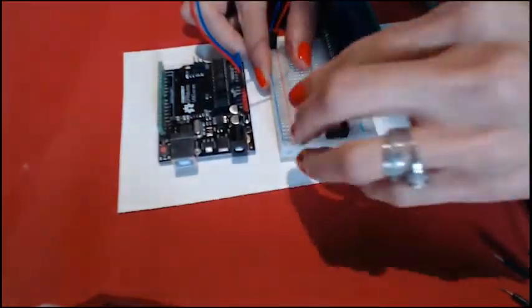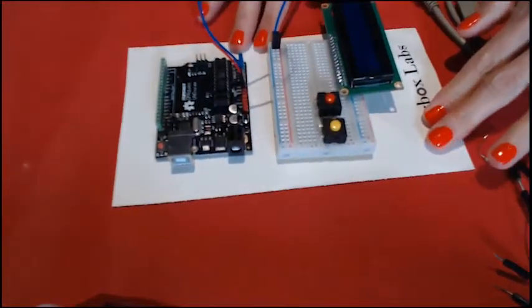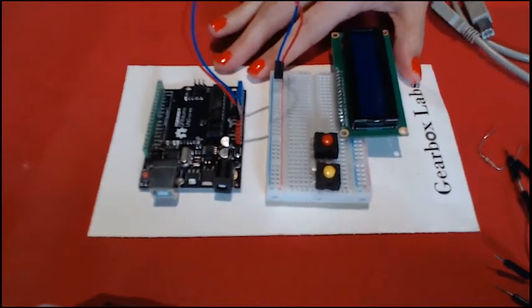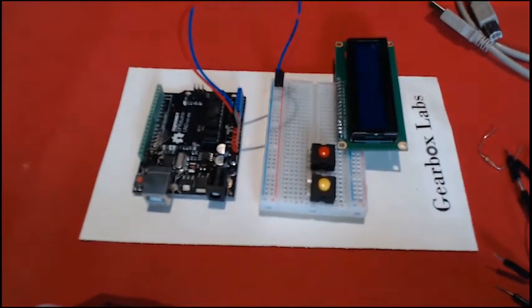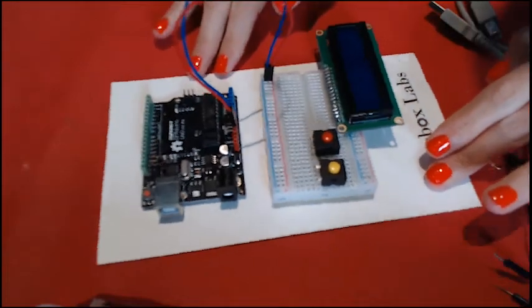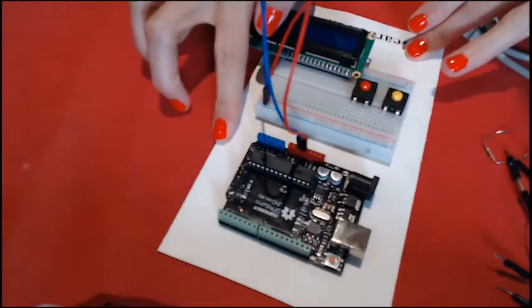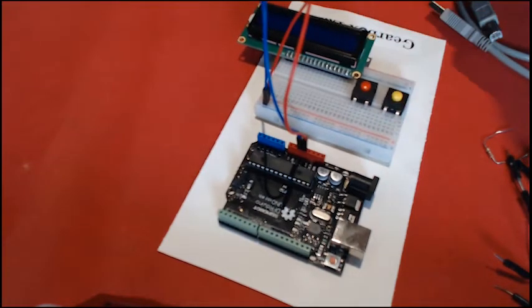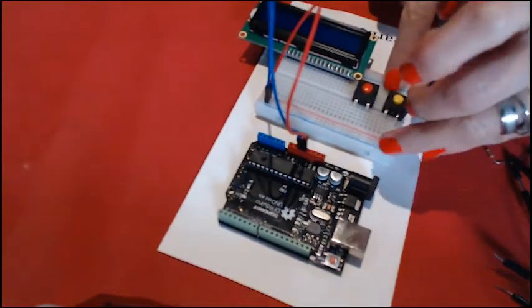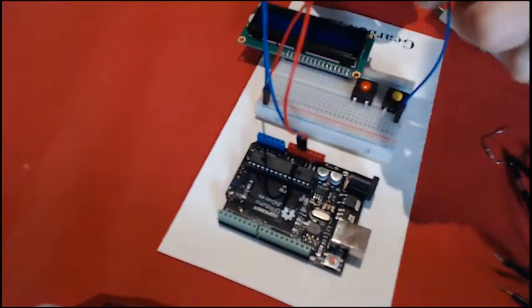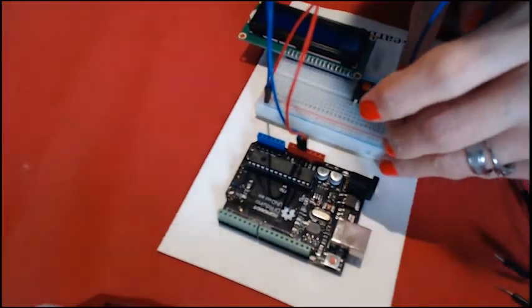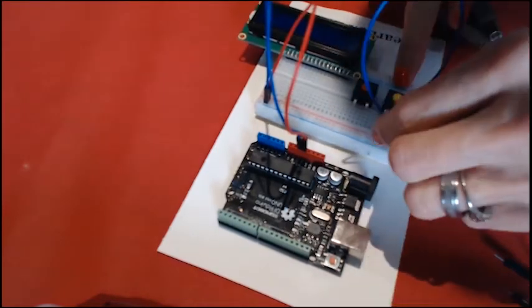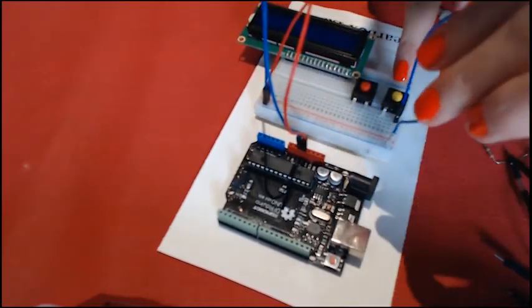We are going to start connecting the first push button, and this one, the left leg, goes to ground. The second one is going to be connected to the Arduino microcontroller.